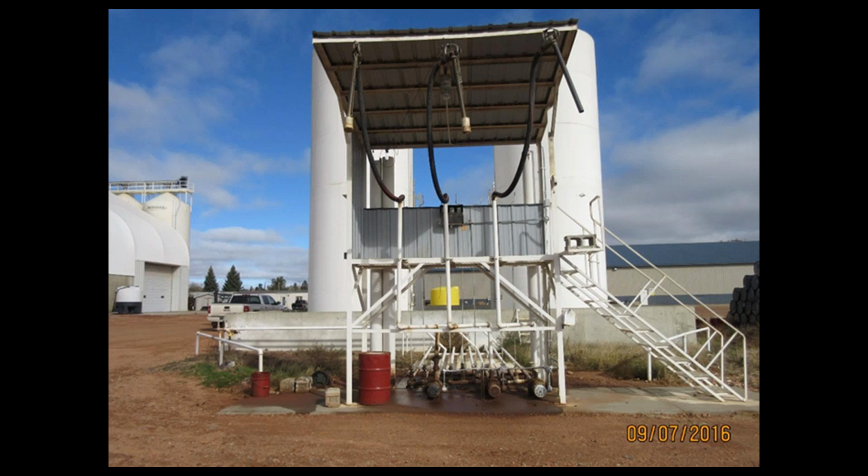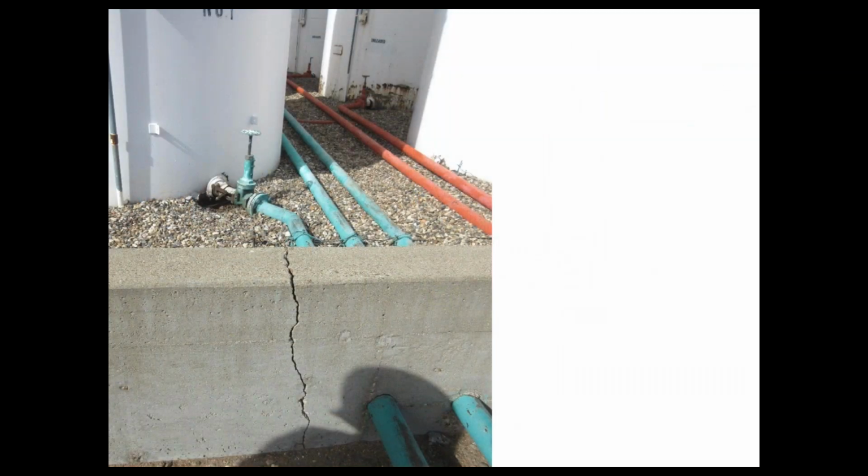So again, housekeeping. I really like this picture because it says a lot as an inspector. There's a lot going on here. Number one, their containment, beautifully poured concrete with a crack in it, isn't containment. Second issue, you have piping penetrations that go through the wall, and guess what? There's potential that they could have holes in that.